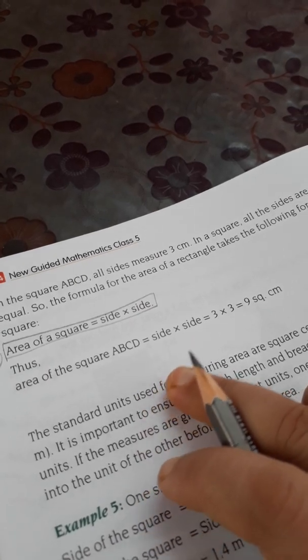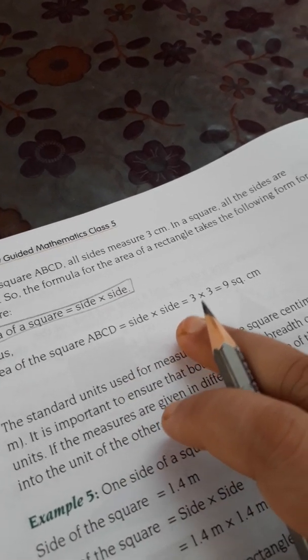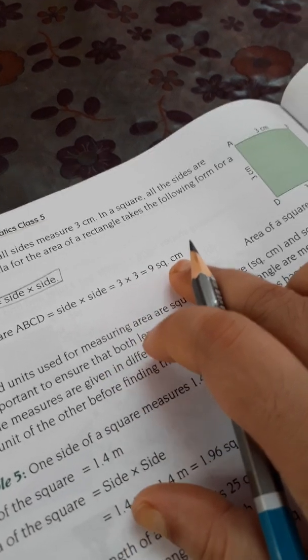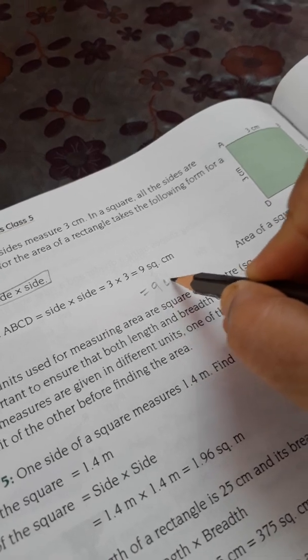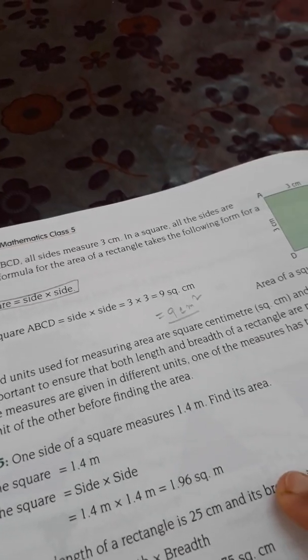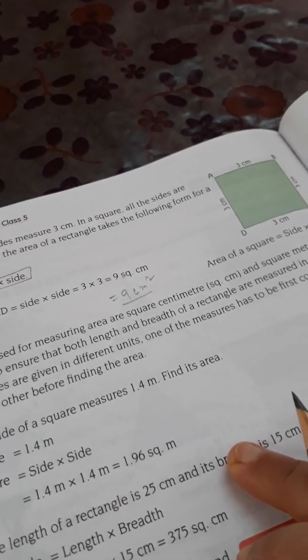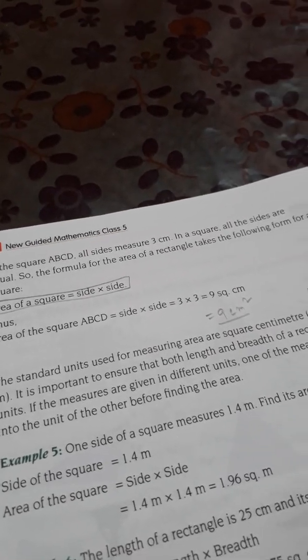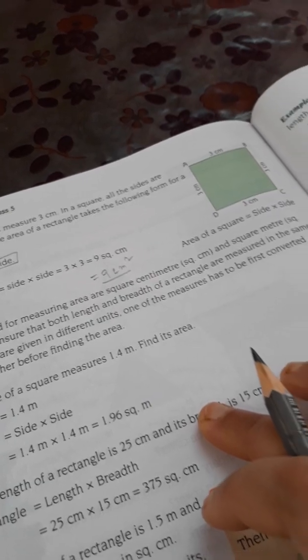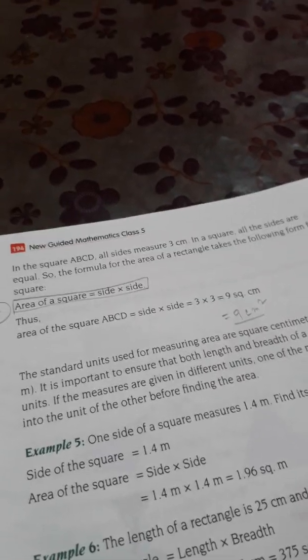Thus area of the square ABCD equals side into side, which is 3 into 3, so 9 square centimeter, or you can also write 9 centimeter square. The standard units used for measuring area are square centimeters and square meters. It is important to ensure that both length and breadth of a rectangle are measured in the same units.